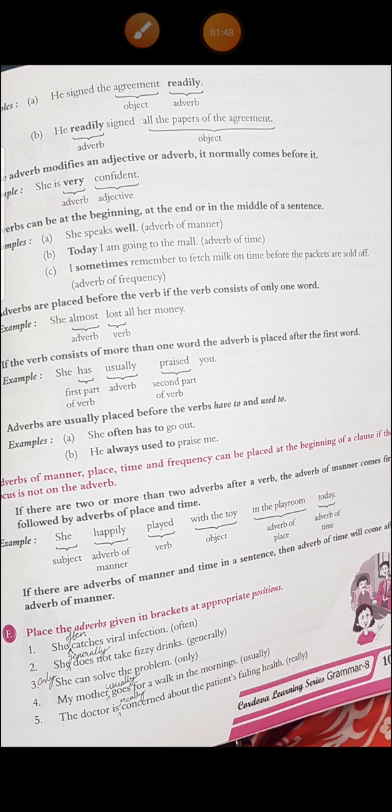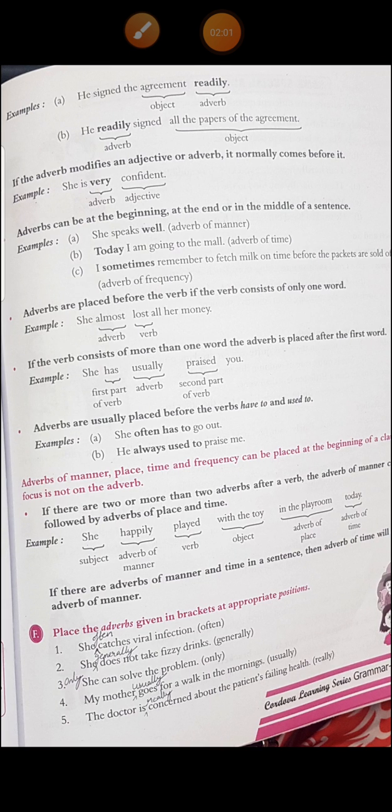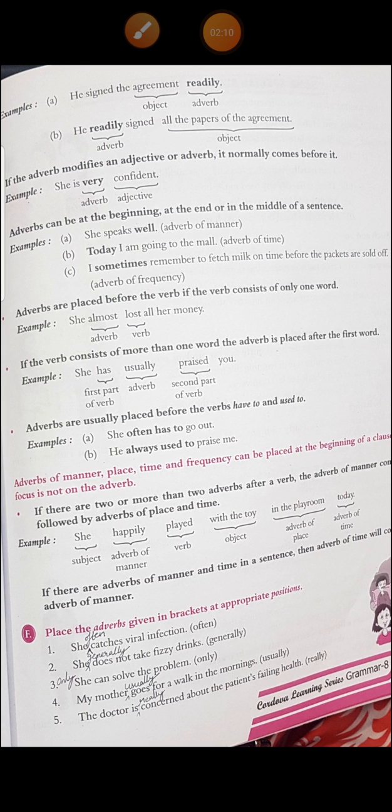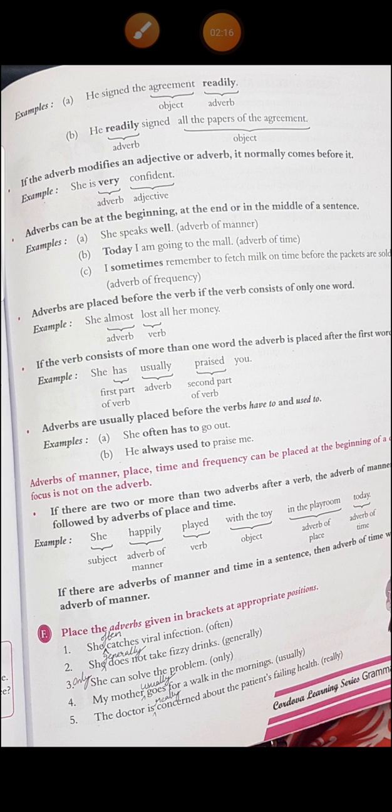See this example, he signed the agreement readily. So here you can see the object is agreement and we have kept the adverb readily after agreement because it is a single word. But if you see the second example, he readily signed all the papers of the agreement. So here the object is all the papers of the agreement. There are many words, so we are keeping the adverb before this object. I hope these two points are clear to you all. Now let's see the next point.